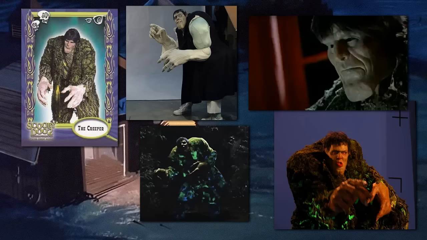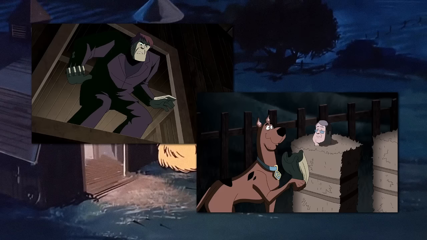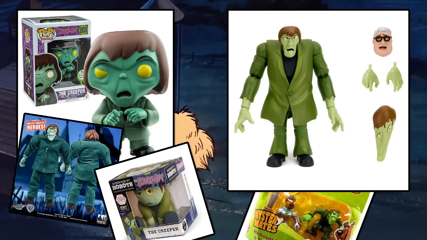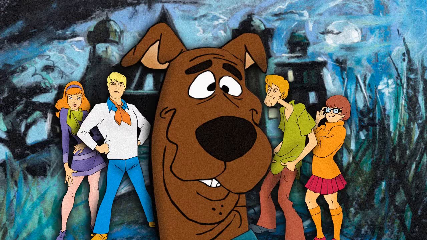So it really does make sense that so many episodes and movies pull him when they need to reference a classic villain from the original series, and I suspect we will continue to see him be pulled for references or merchandise for as long as Scooby exists. I think that's about all I have to say on him though, so we'll leave it there.